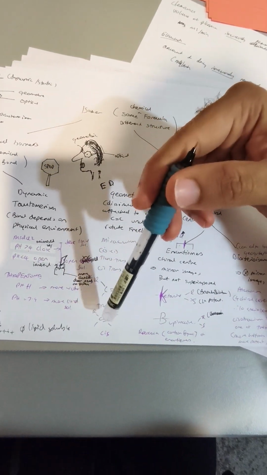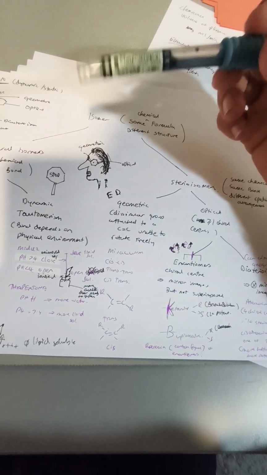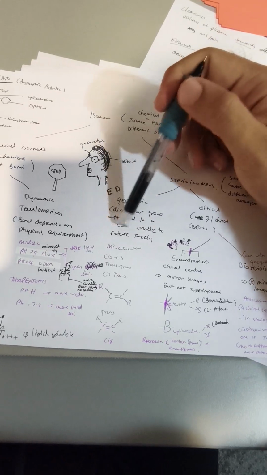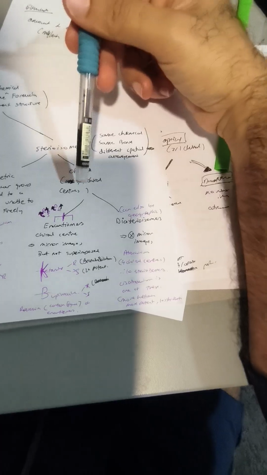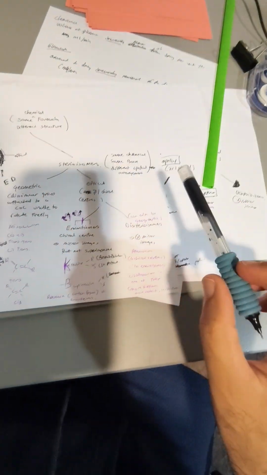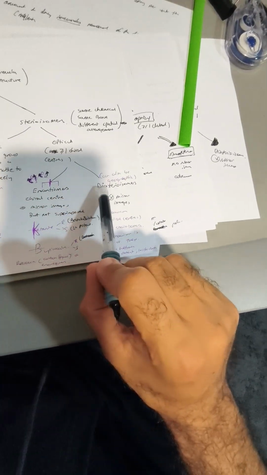Trans is when they're on opposite sides, cis is on the same side, and that's mivacurium. It's a dissimilar group attached to a C=C, unable to rotate freely. Then you have optical, because we said he's wearing glasses, which are more than one chiral center. And then he falls, he goes to the ED, so enantiomers and diastereomers.